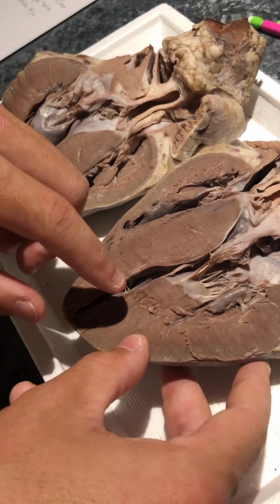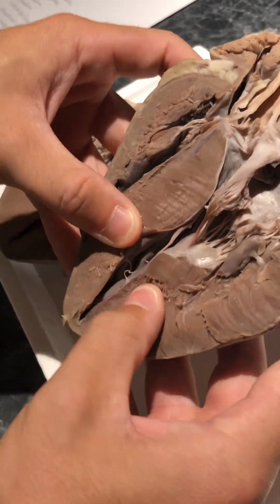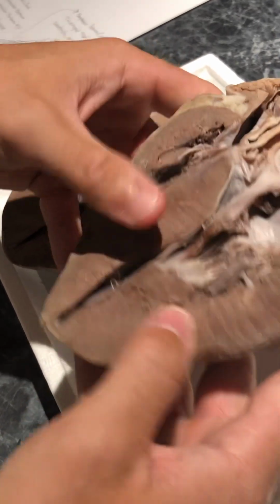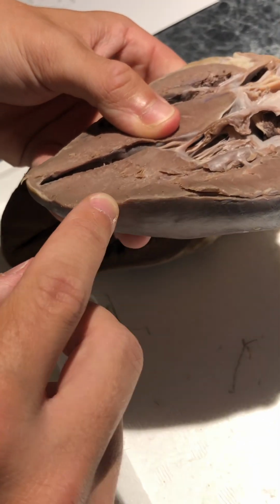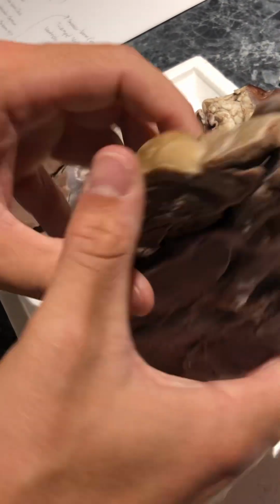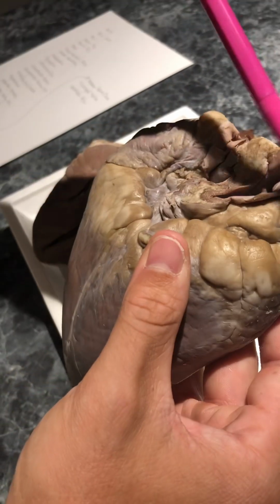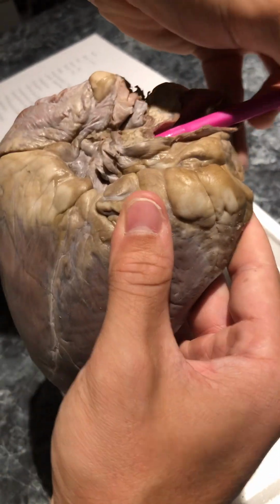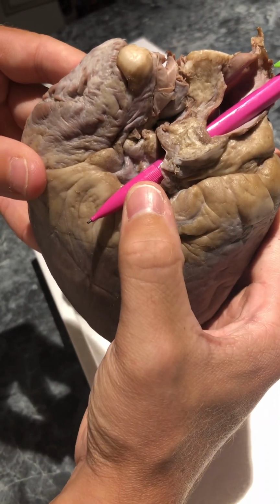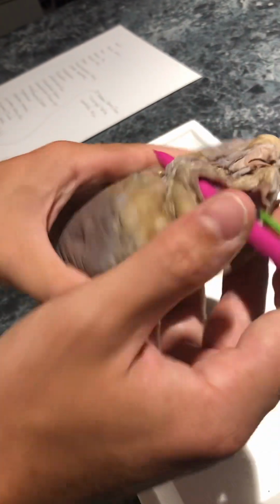The endocardium would be the little smooth muscle that's in between right here, just in here. The epicardium would be this lining here on the outside of the heart. I'm gonna take a pencil, it's kind of hard to see, so I'm gonna stick it in this part. So at the bottom of this, we have the inferior vena cava. Just gonna leave that in there for now.